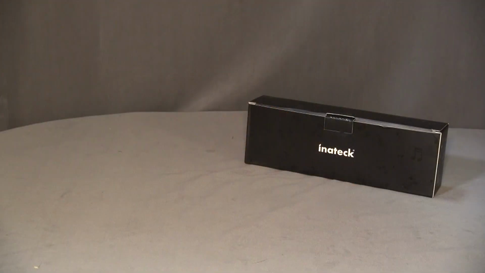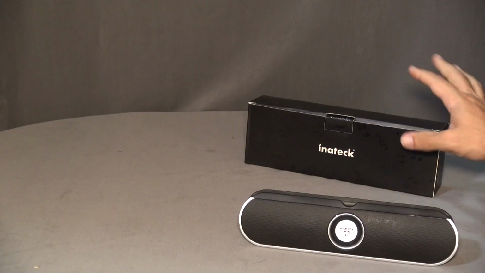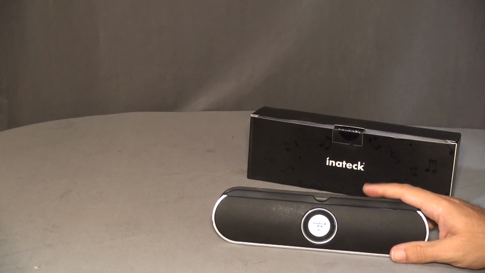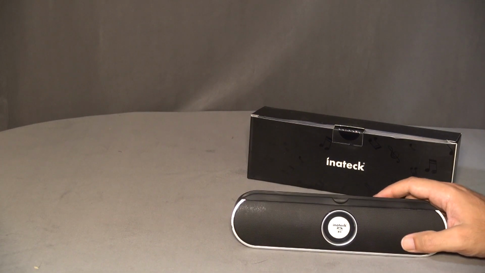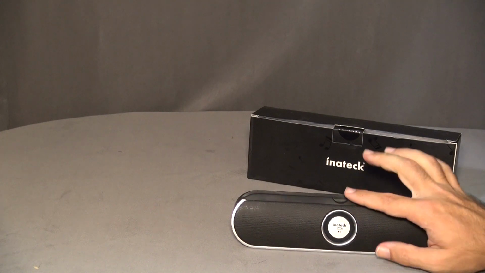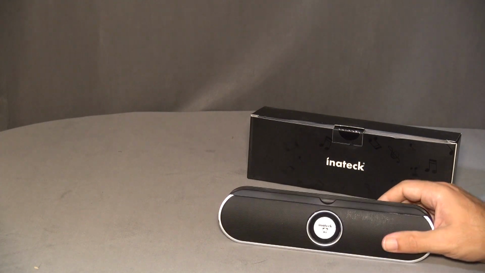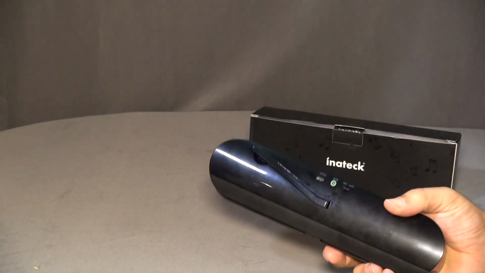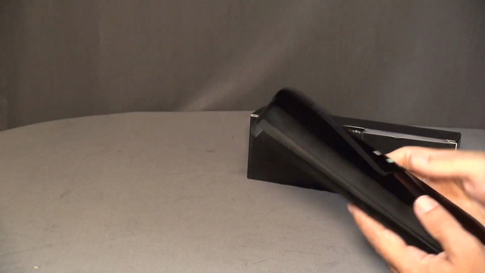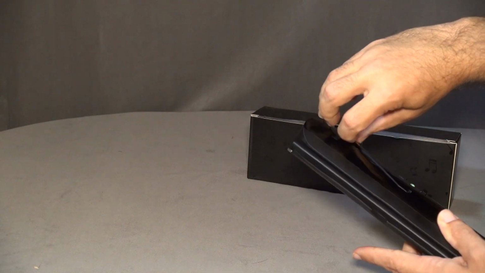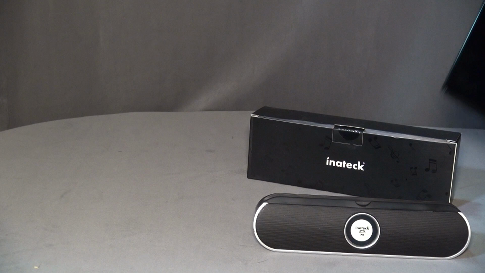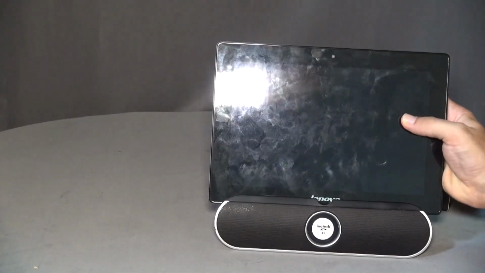So if we go over to my little demo area, I can show you what's going on here. This is Initech, and this is the little speaker system. It's got a battery in there. It's got the microphone and all that, so you can take calls and all that kind of stuff with it. Basically, it's a nice little generic speaker stand. All you do is pop out this little stand in the back, take whatever tablet you have, and just slot it in there.